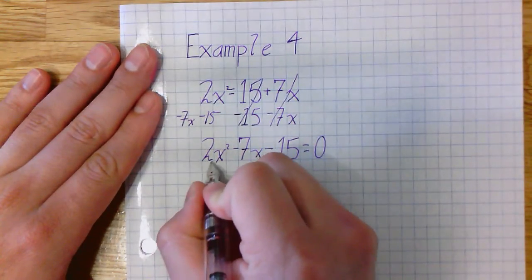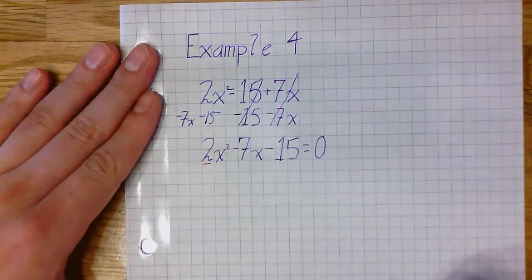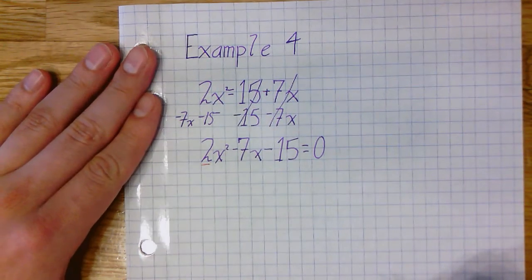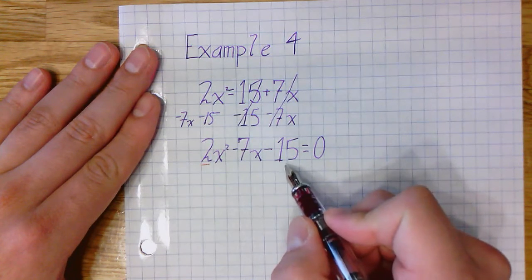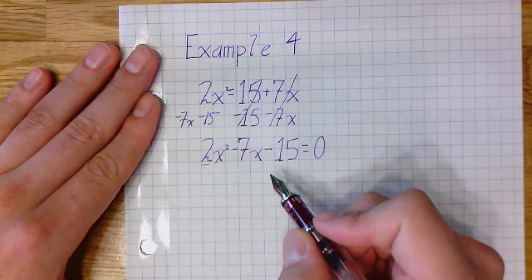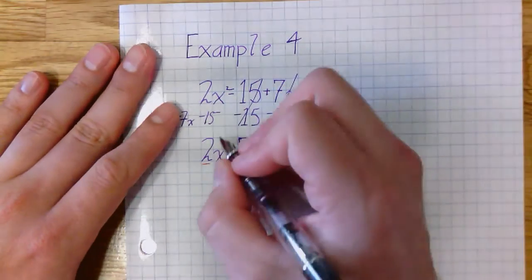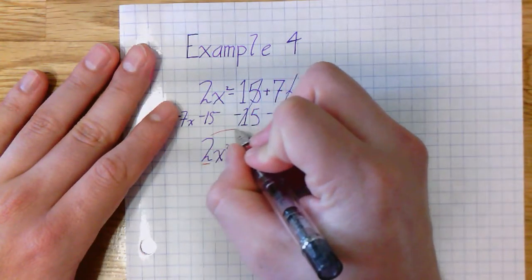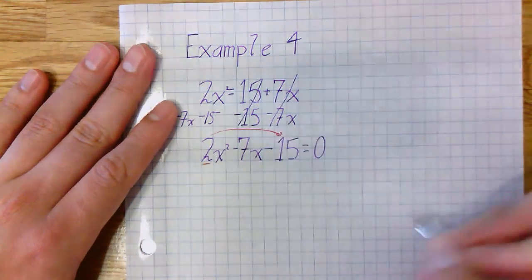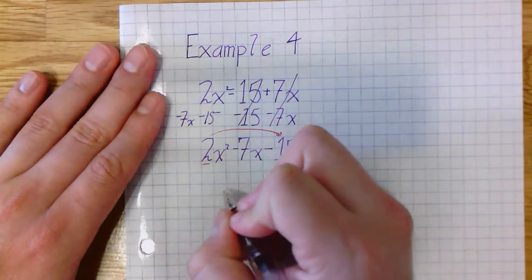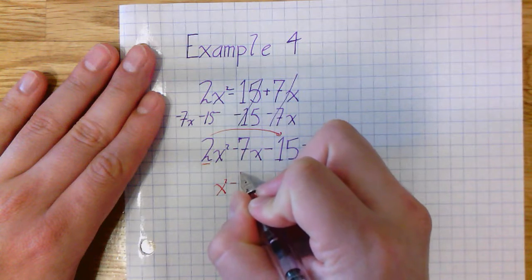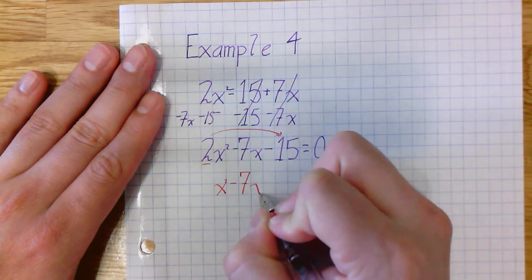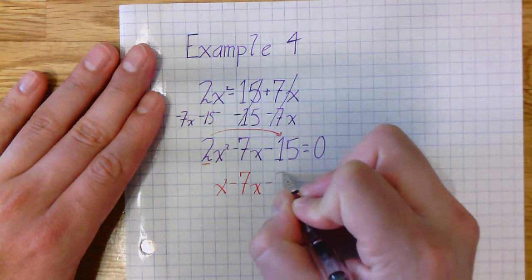Because we have this 2 in front right here, this is going to be complex factoring, because we can't factor the 2 out, right? 2 doesn't go into 7 or 15. So we can't just take it out of the GCF. We have to do complex factoring. So we're going to multiply the 2 to the end. So we're going to have x squared minus 7x minus 30.